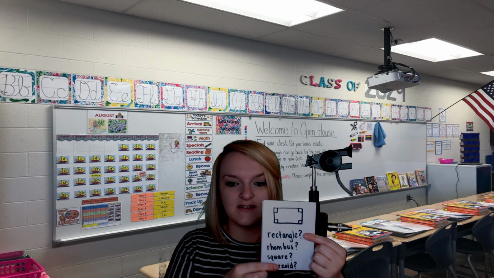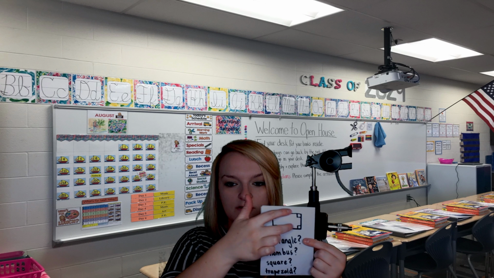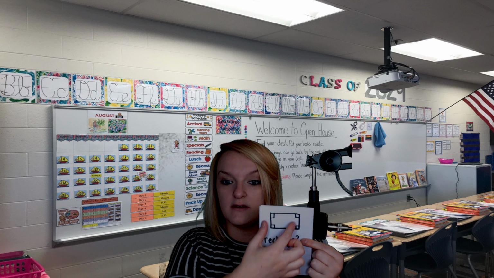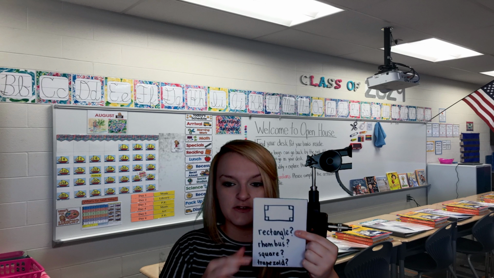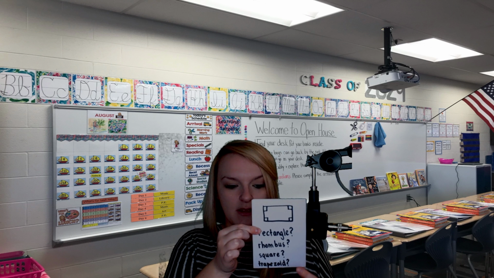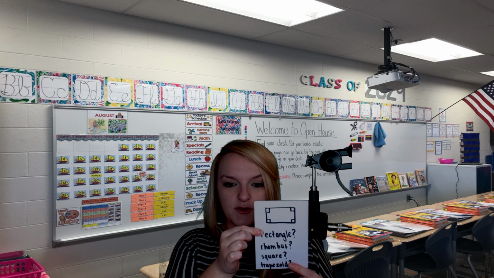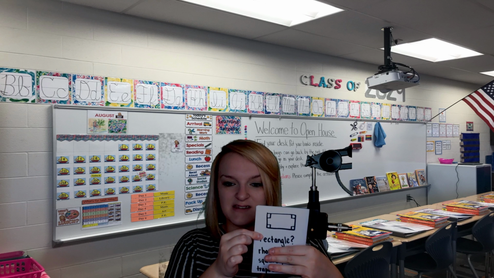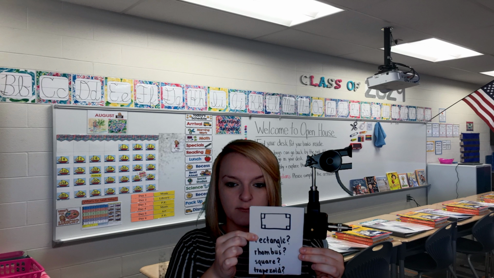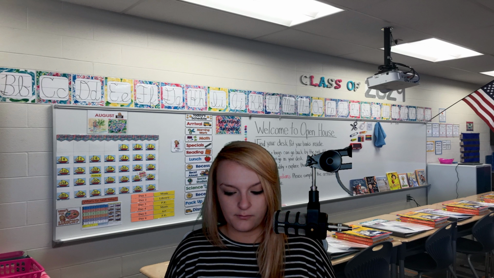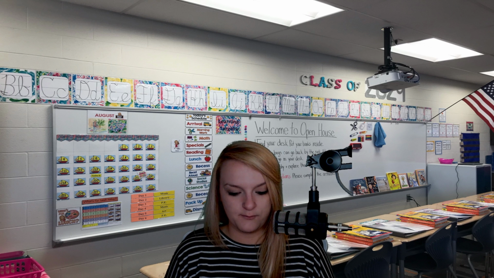It is. This is also a trapezoid. These 2 sides are parallel, and these 2. This shape is a rectangle and a trapezoid. It is not a rhombus or a square. Good. We're going to try another one.